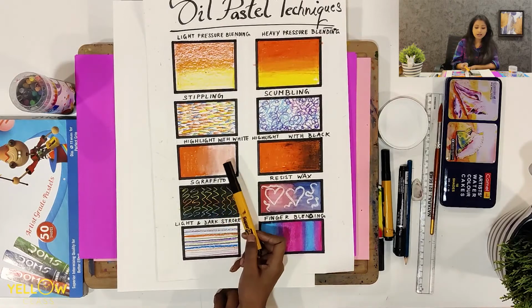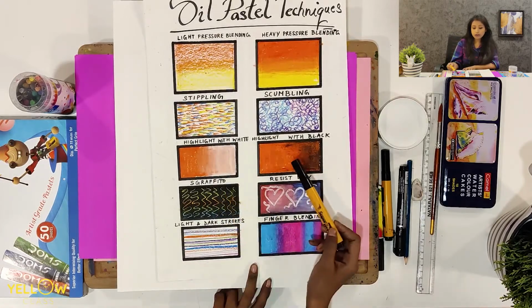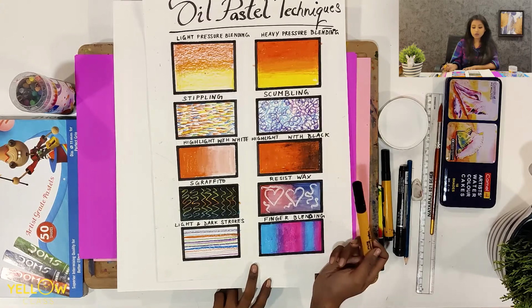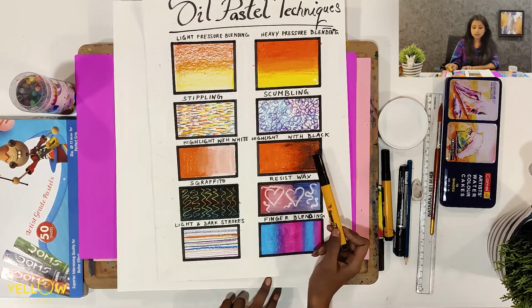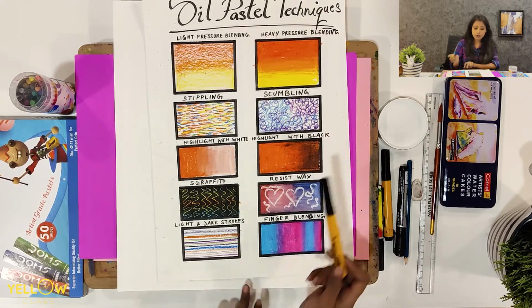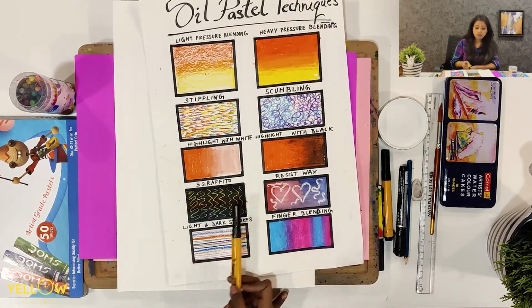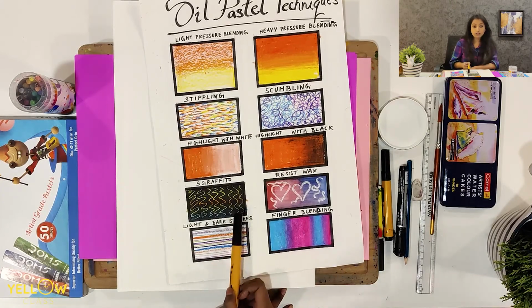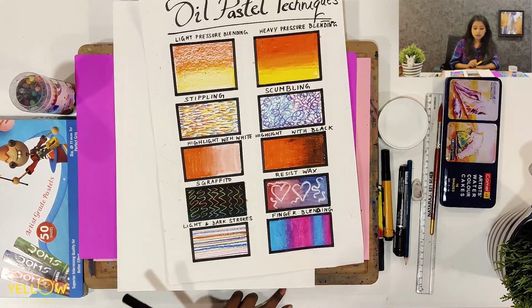Then here I have made a highlight with white, and this box is a highlight with black. This is how we can mix and make some highlights with our oil pastels. This is our graffito technique, which we have already used. You can also call it a scratch technique.